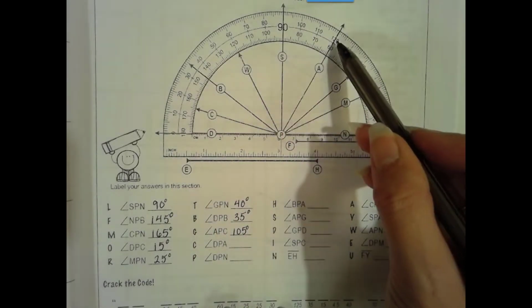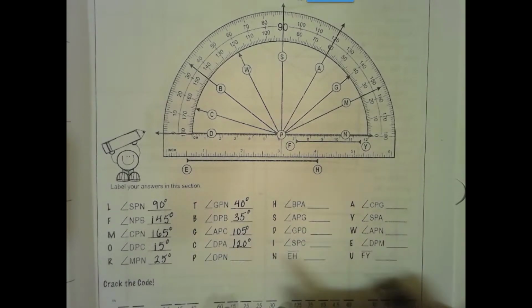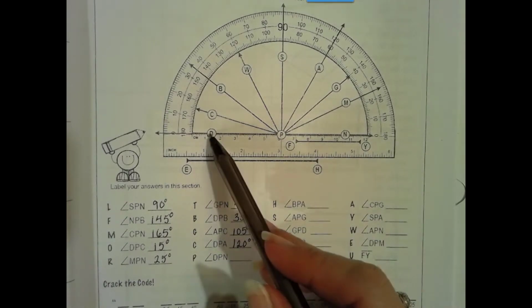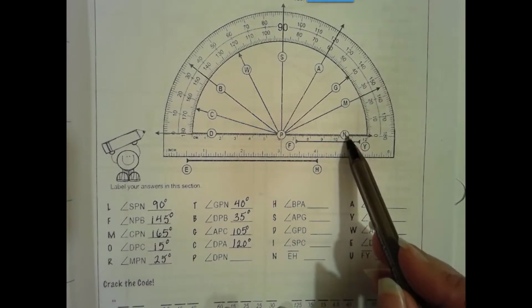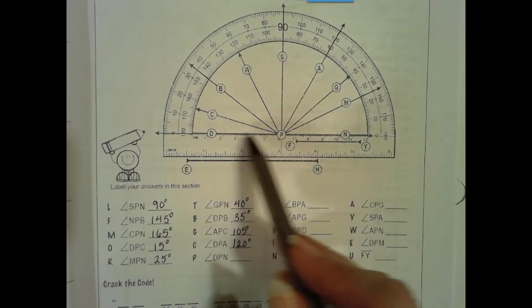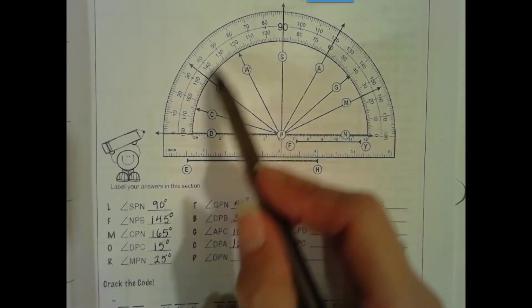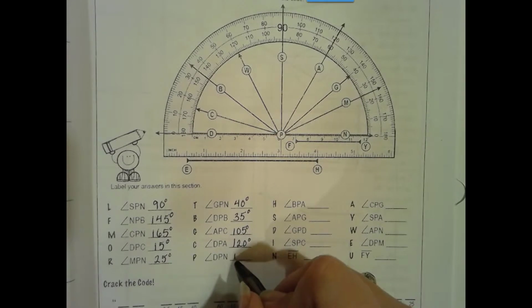Top set of numbers, 120 degrees. DPN. That's a straight angle. See that straight line, straight angle? From 0 to 180.